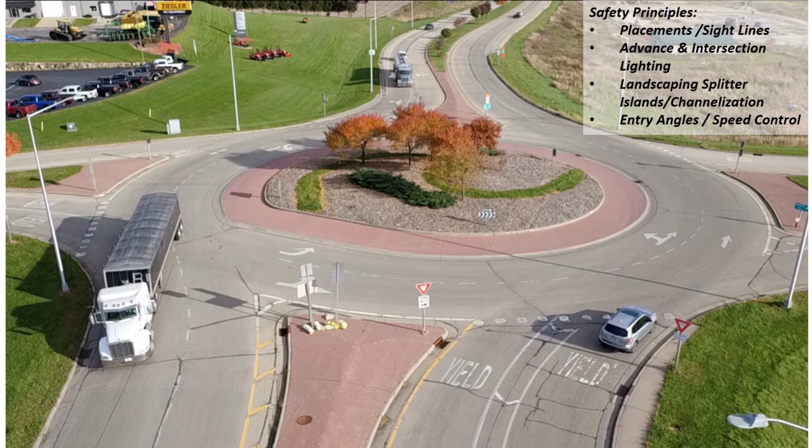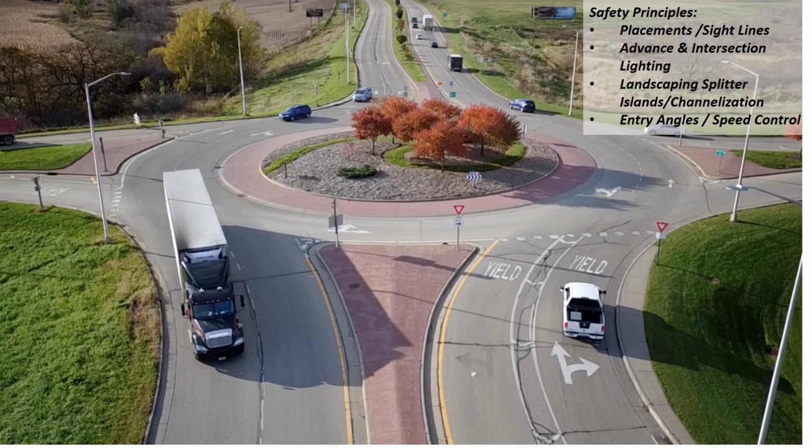Okay, so this is what we did on the approach. Particularly, you can see it there on the north side or at the top of the picture. Appropriately sized caliper trees based on clear zone and breakaway considerations in both directions. There's also advanced intersection lighting. We mentioned the landscaping, the channelization, the entry angle, speed control. All those are also met as well.